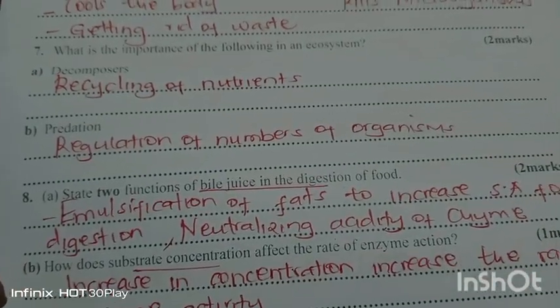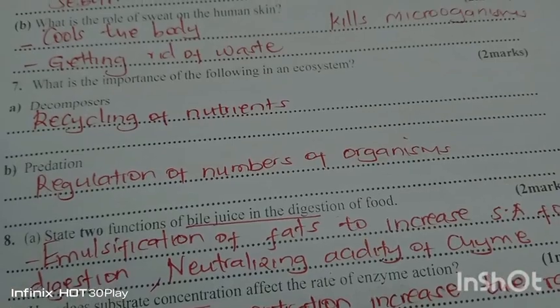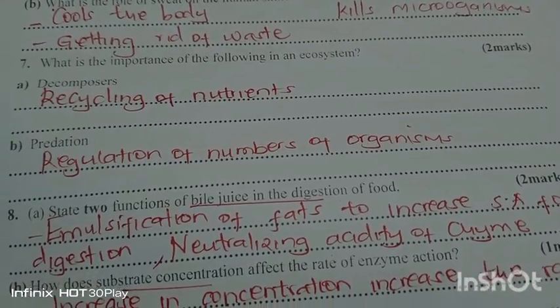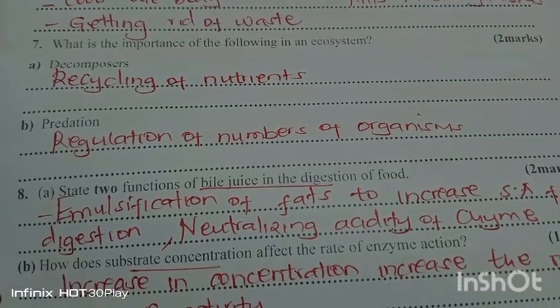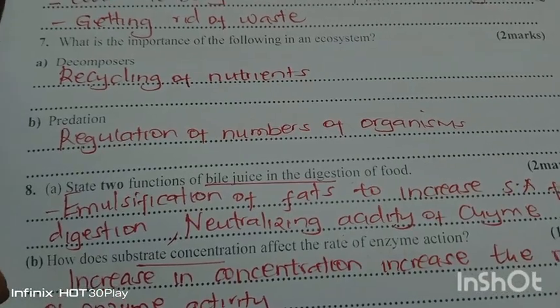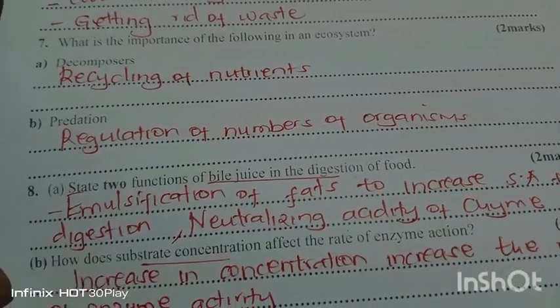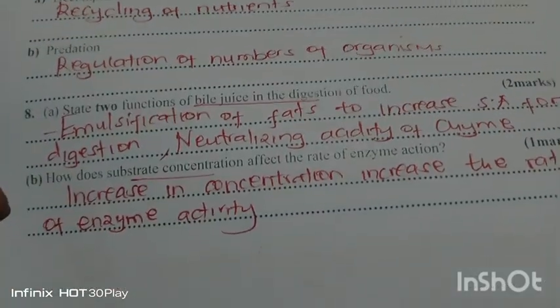What is the importance of the following in an ecosystem? Decomposers. So they are important in the recycling of nutrients or making the nutrients available. Predation, it's important in regulation of the number of organisms.